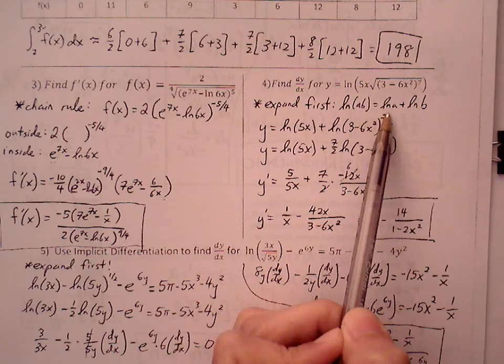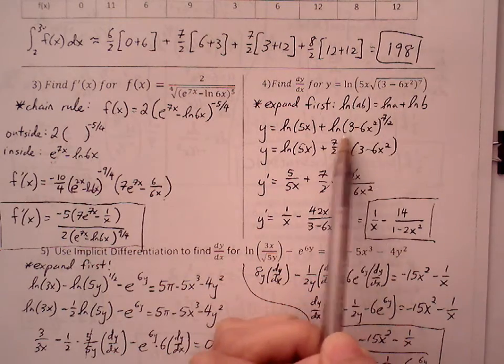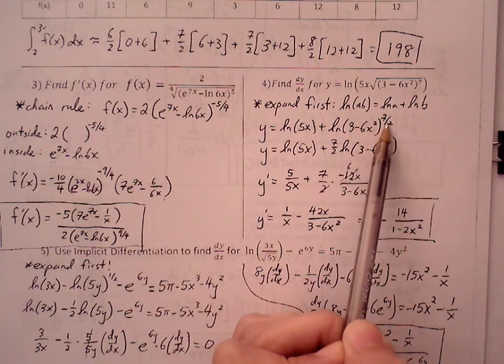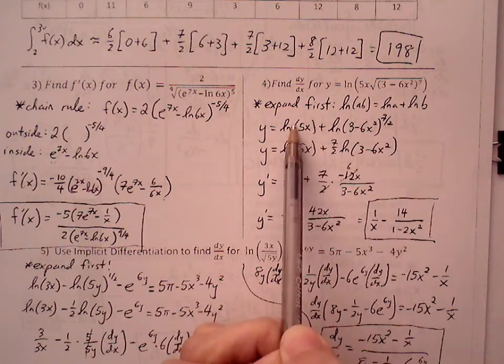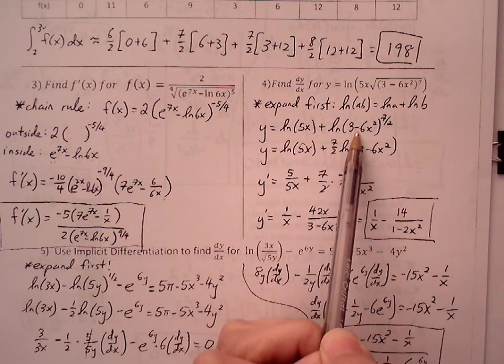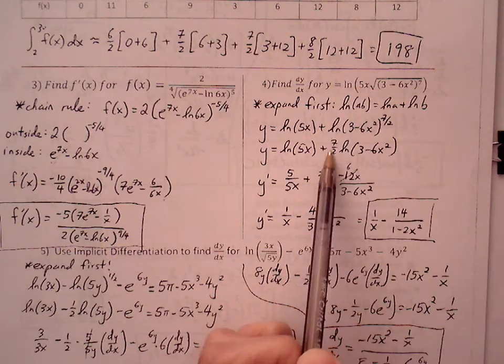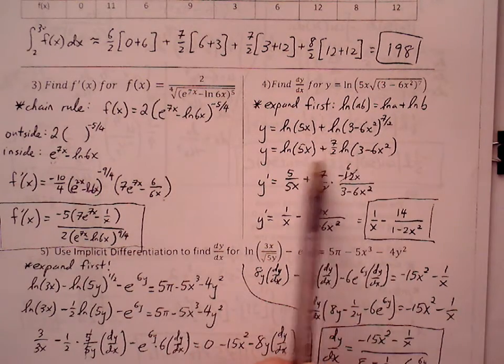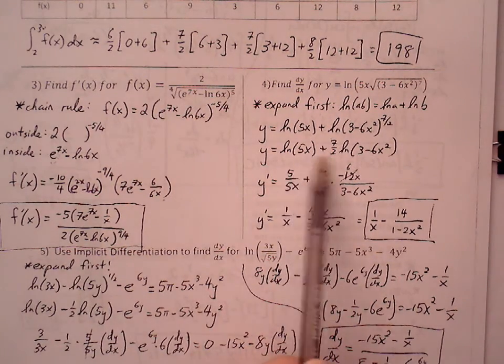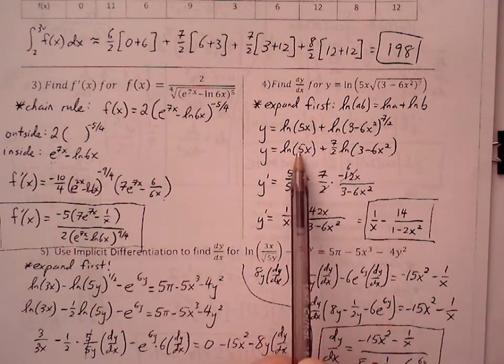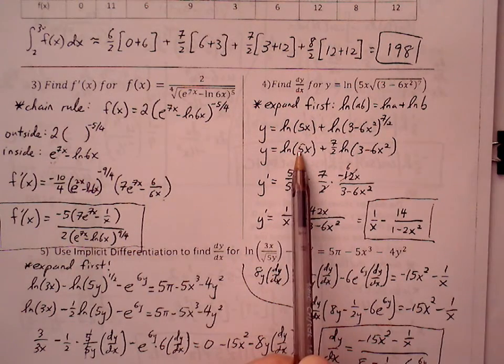Right? So our a value is 5x, our b value is the 3 minus 6x squared raised to the 7/2. So that's my natural log of a plus natural log of b. We're going to push this exponent down in front, the 7/2. So this is now fully expanded. We have two separate natural log terms. We can do u prime over u for each of them separately.